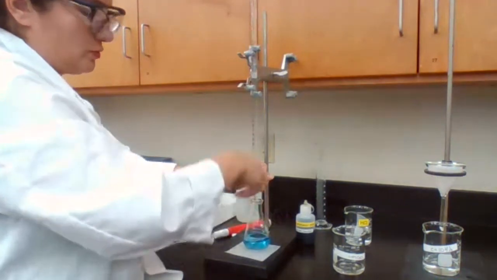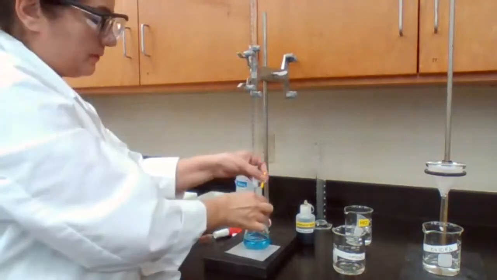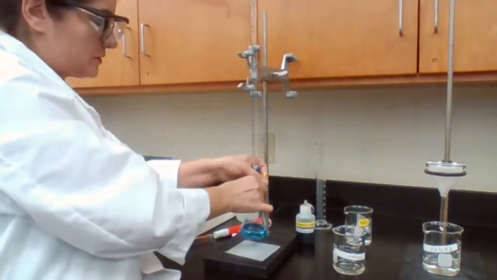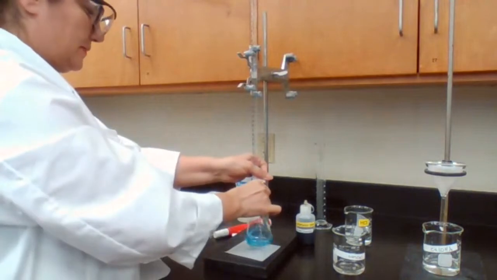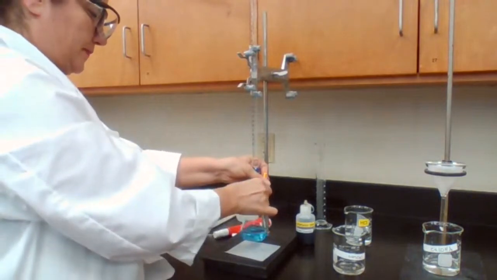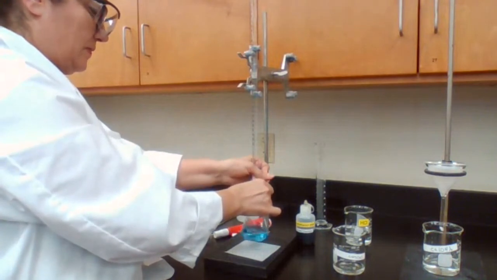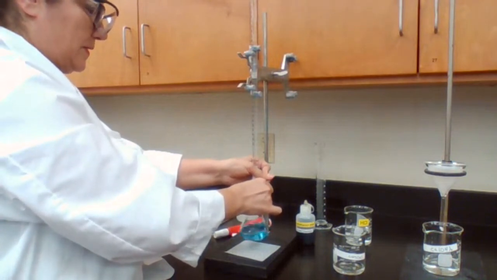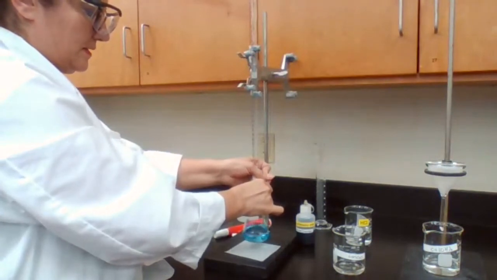It's easier for me to stir it with the right hand, so I can't go like this, it's harder. I sometimes do it for you to see it, but I could see from the camera that you can see the flask and the color. I don't know how much HCl solution I need to add, so I better add slowly.